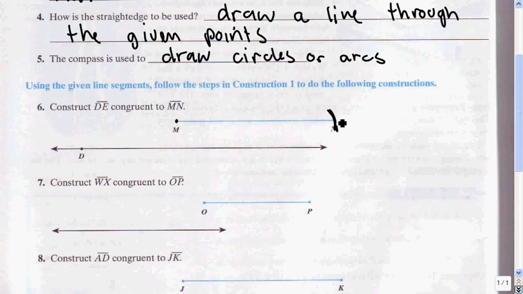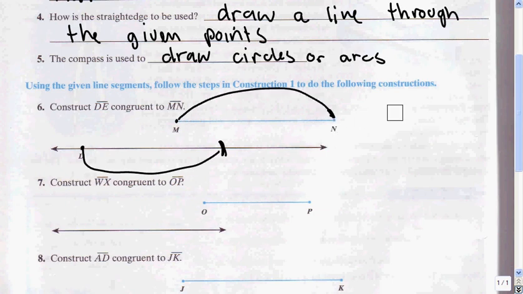Okay? Then you're going to put your needle here. Do not move the measurement of your compass. Leave the compass the way it is. You're going to put your needle here, and you're going to draw an arc. Now the segment from here to here is congruent to the segment from here to here, from M to N. Let's call this DE. We'll call this segment DE because remember alphabetical order. So what comes after D? E. So we call it DE.